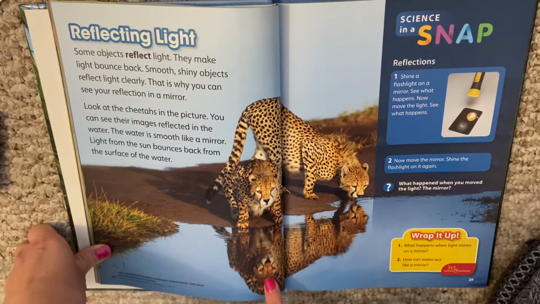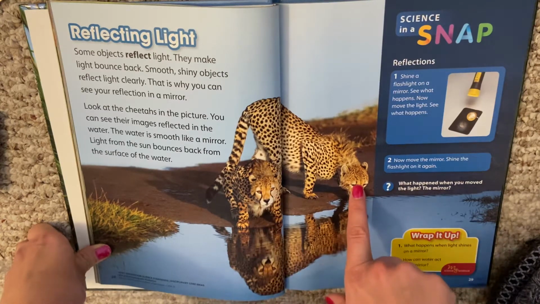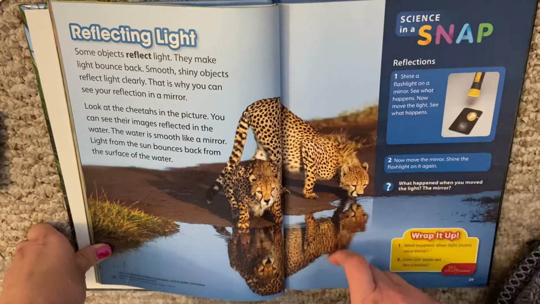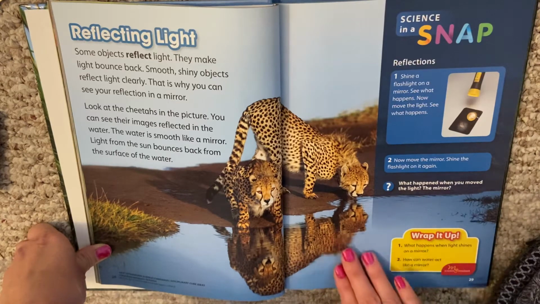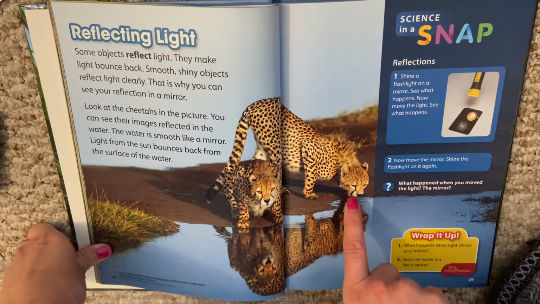Well, that's why he can see his reflection. See how they can see their reflection? The light shone on the water. It bounces back. The light bounces back up. And you can see it.